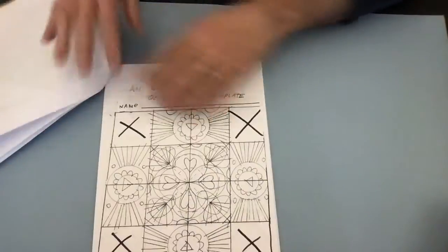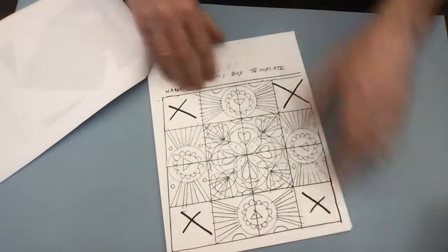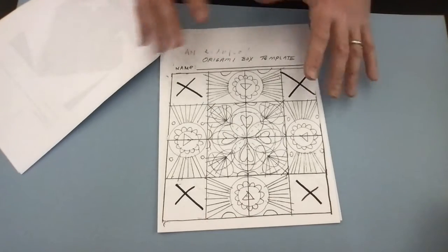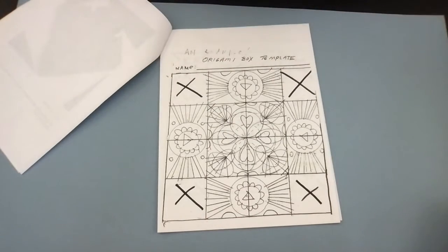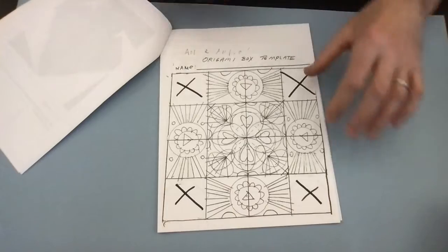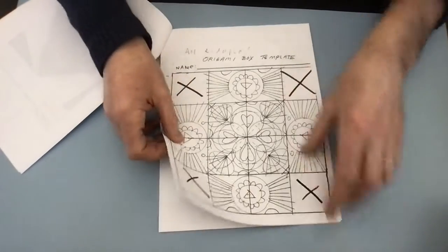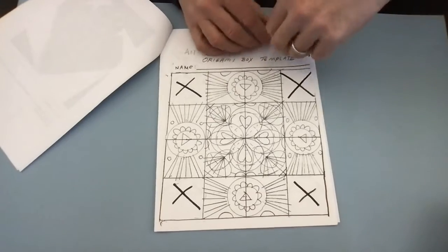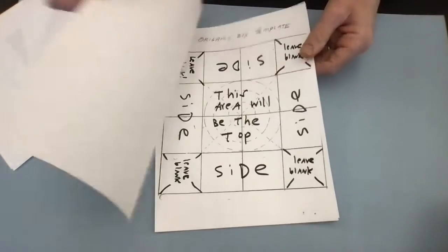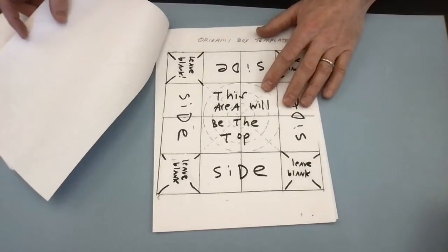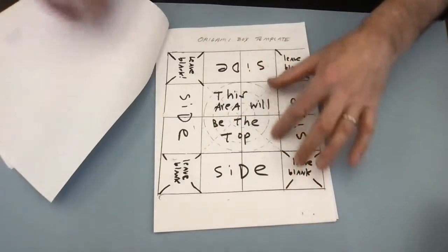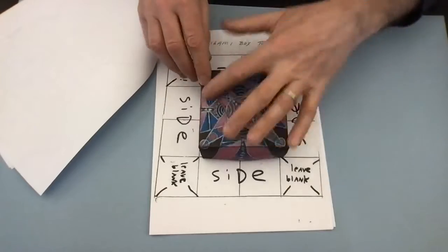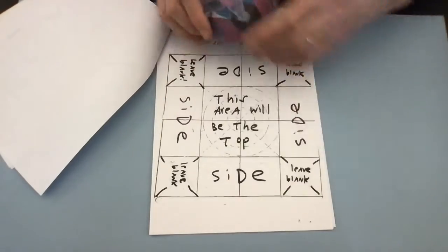Okay, so you'll find a bunch of pages look like this in your packet. All right, this one here is an example I made of a radial design using a ruler and some round things. And you've got about 4 different blank sheets in here too. If I can just turn the pages. This one's a diagram just showing you what's what. This is going to be the top of your box. Okay, this square here, whatever you draw here is going to be the design on the top of your box.